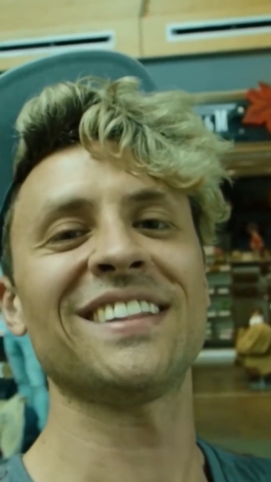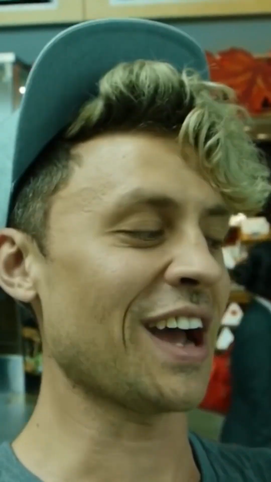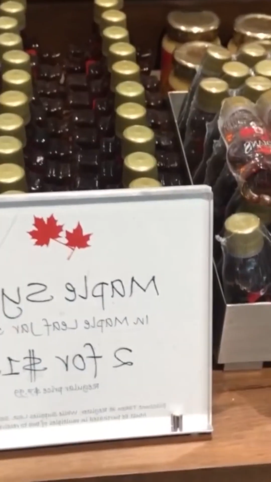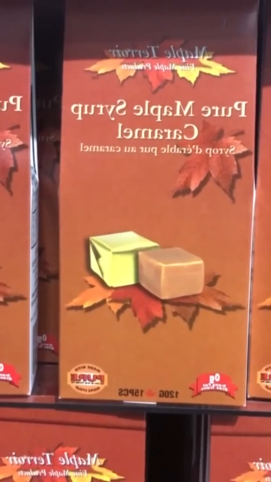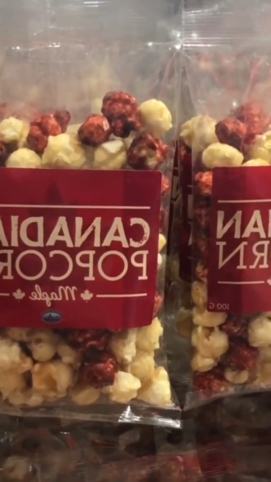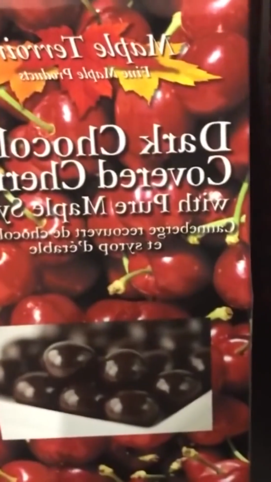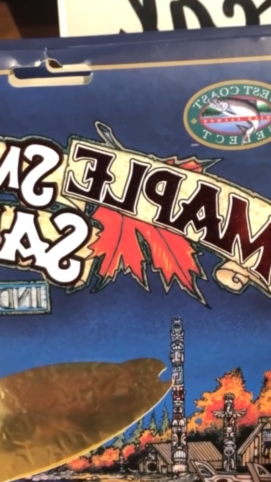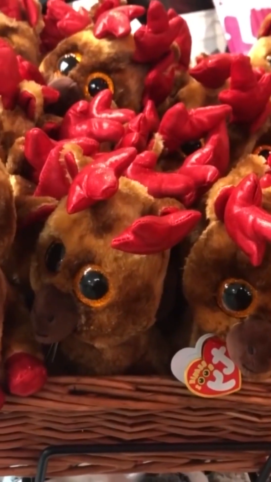So here we are at the airport gift shop, which I think any true Canadian could tell you is the single best place to buy maple syrup related products. I mean, just look at this selection. In addition to boring old maple syrup, we have maple caramels, maple popcorn, maple peanut brittle, maple dark chocolate covered cherries, maple coffee, maple tea, maple stroopwafels, maple smoked salmon. This Beanie Baby's name is Maple.